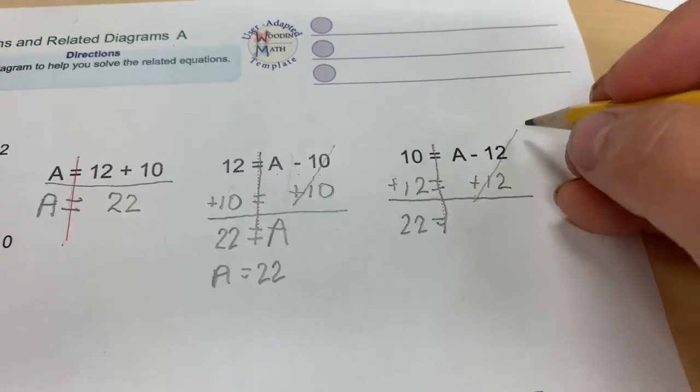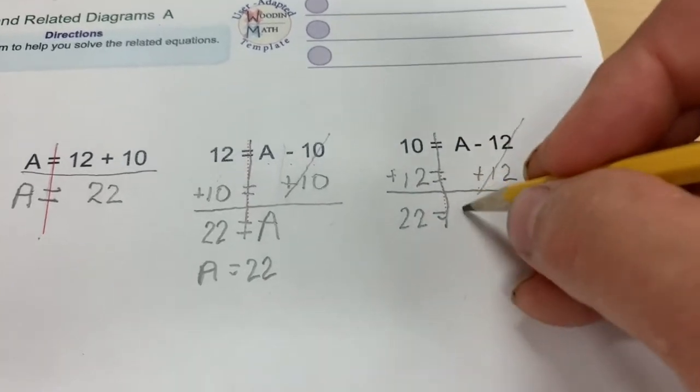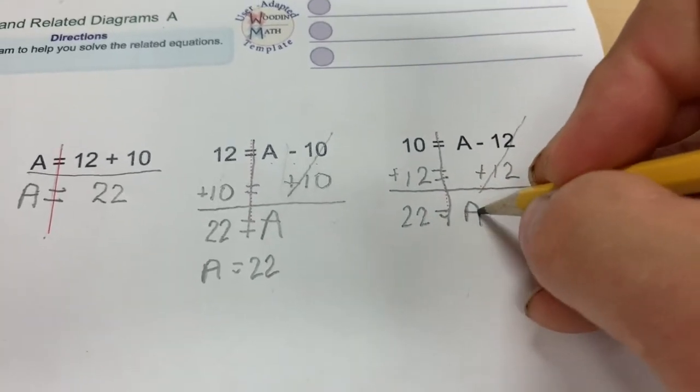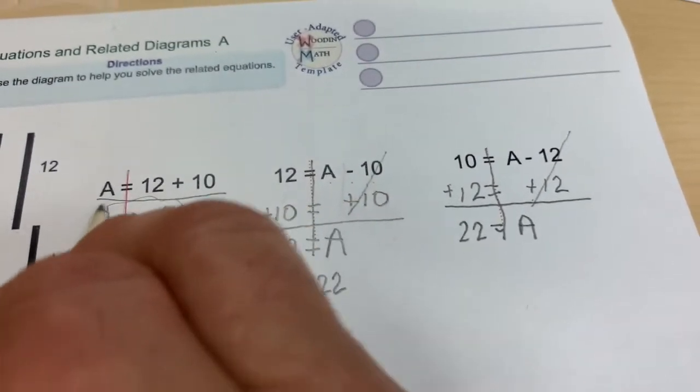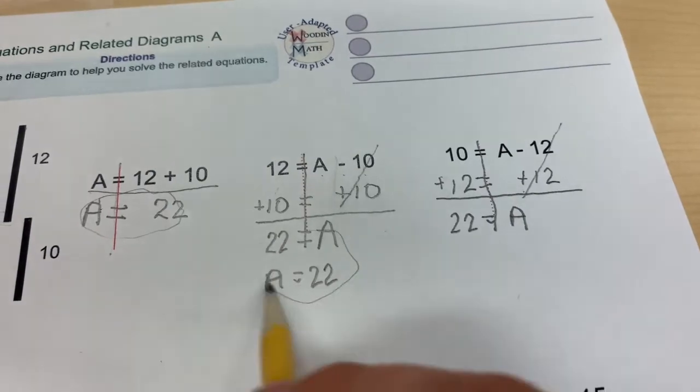It cancels itself out and we're left with A. So again, we have 3 statements all agreeing. All the stuff is 22.